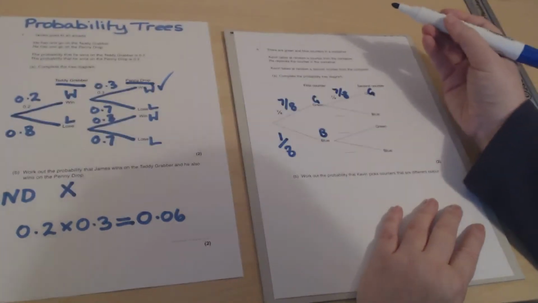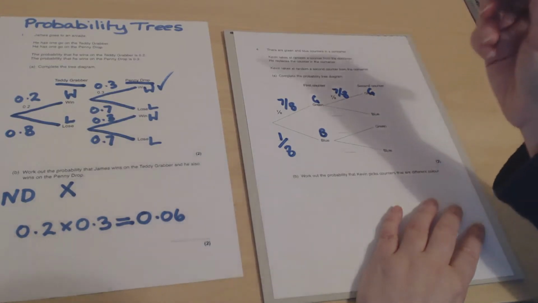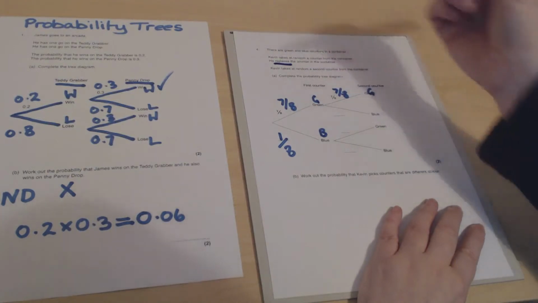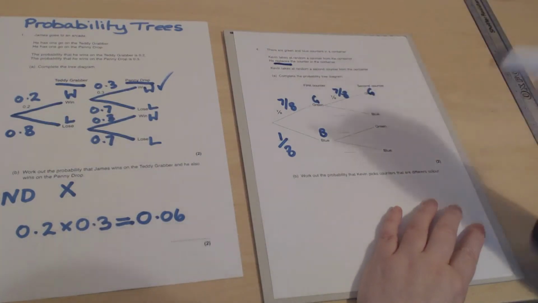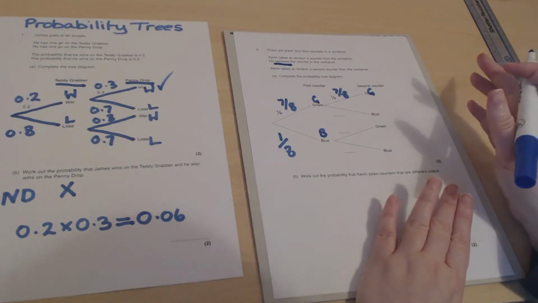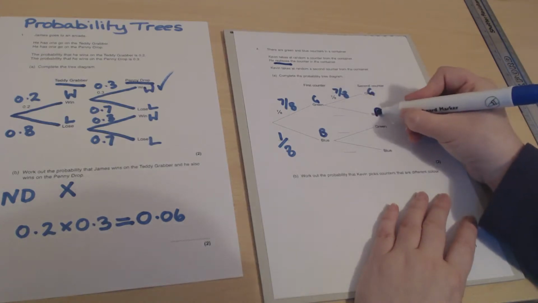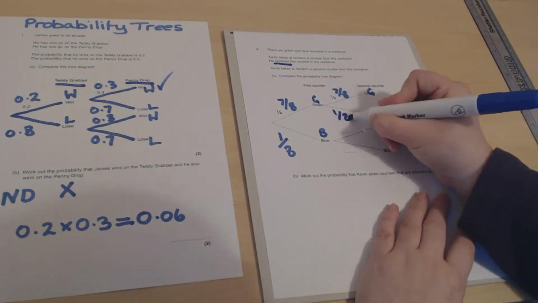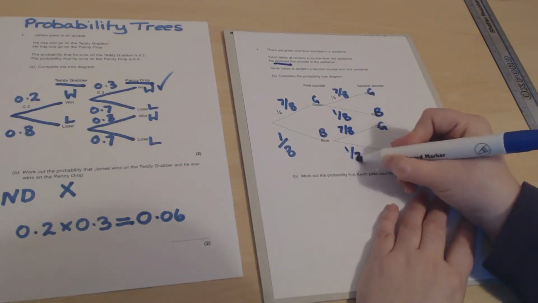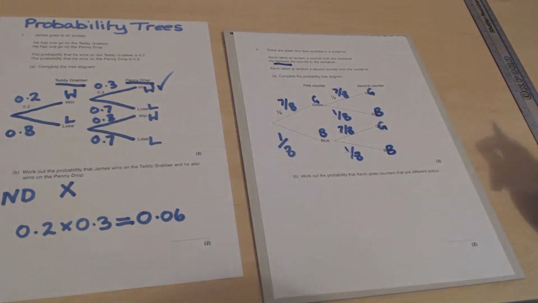Let me check, because I need to know if he puts the counters back actually, which I'm fairly certain he does, but let me read it. And yes, it says that he replaces the first counter before he takes the second, so there are still the same number of counters in when we do the second one, so the probabilities don't change. So let's just fill all of that in. Okay, that's our first 2 marks, by the way.